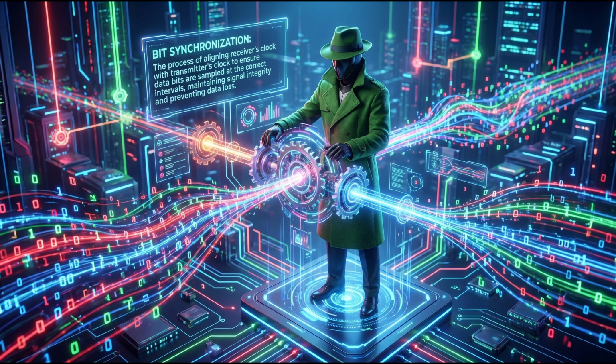Lock the clock, sender and receiver align. Sample at the right moment. Read the bit defined. Asynchronous uses start and stop bits to frame the byte. Synchronous shares a clock. Isochronous guarantees timing end to end. Lock the clock, or the data will never land.